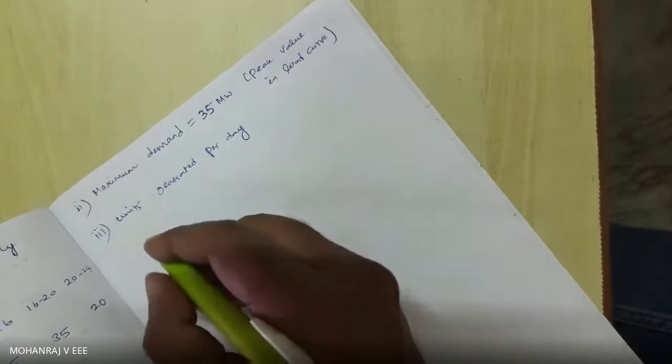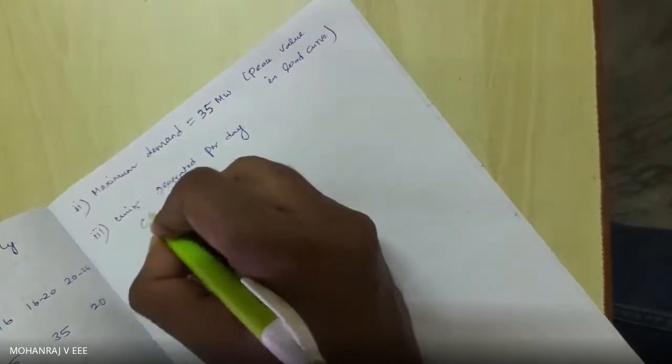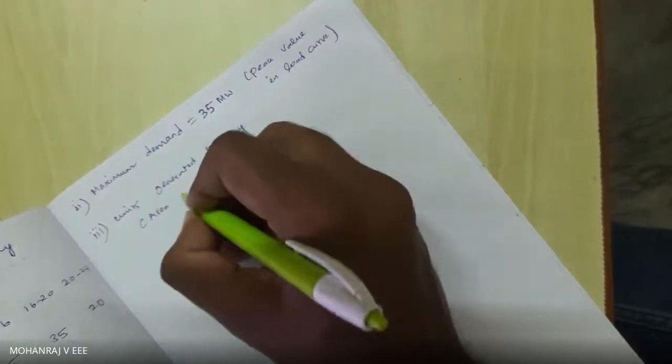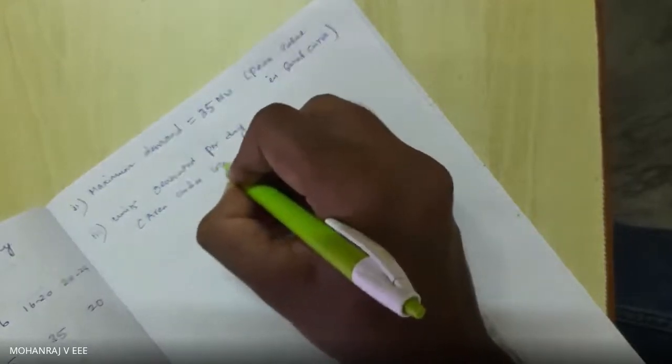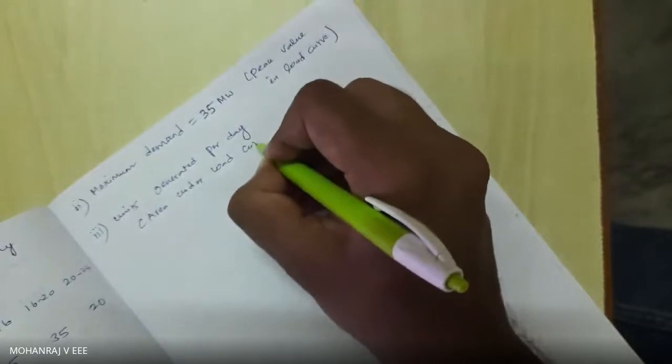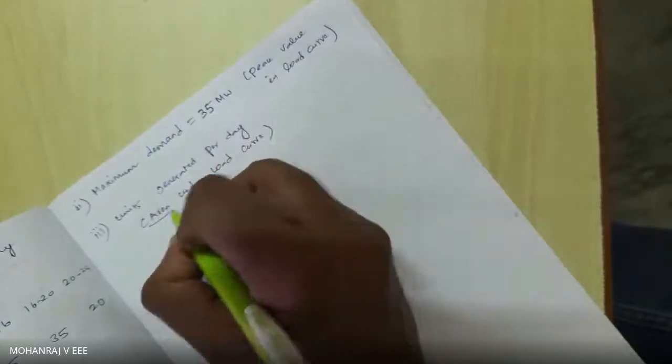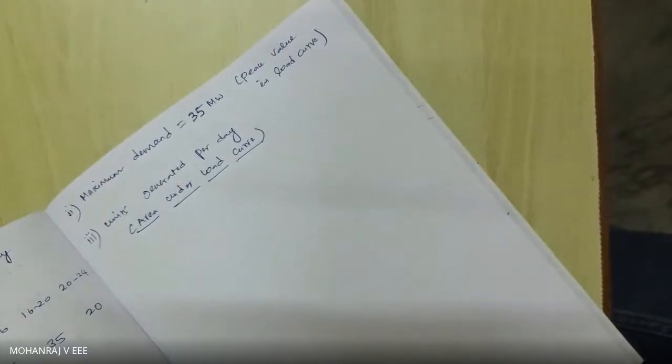The area under the load curve gives the units generated per day. So let us calculate the area under the load curve.